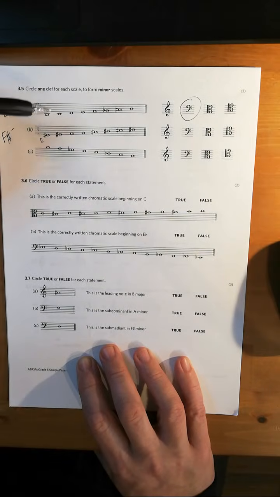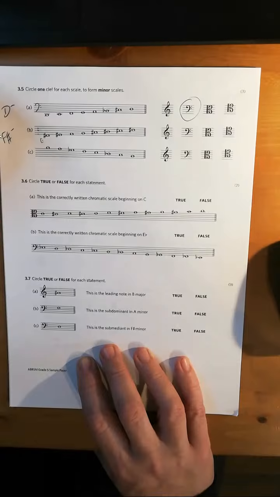Could it also, though, be C sharp minor? C sharp, D sharp, E, F sharp. That wouldn't work. So yeah, it's going to be F sharp minor. All right. And which clef, I've almost said it now, would be F sharp minor? What clef are we talking about?